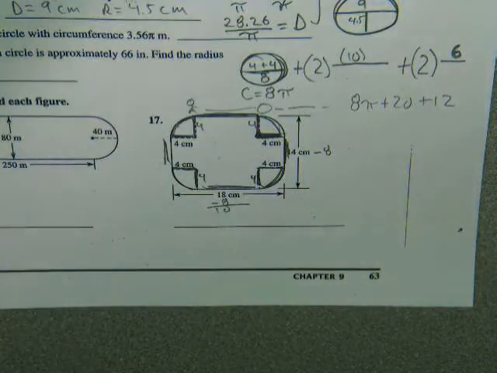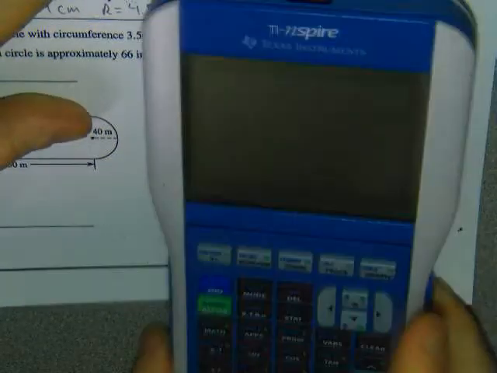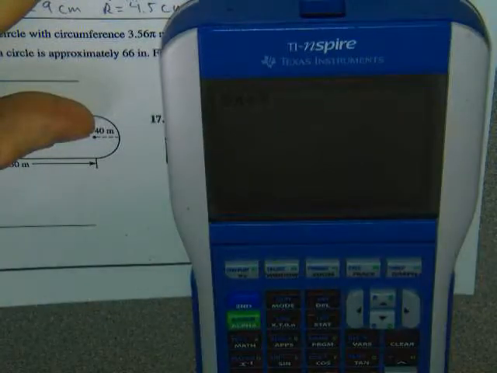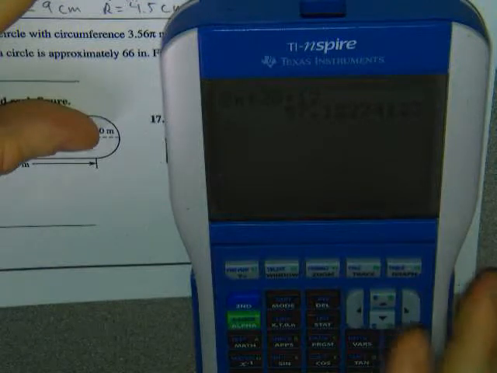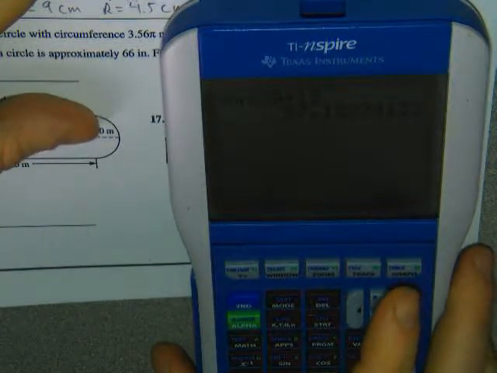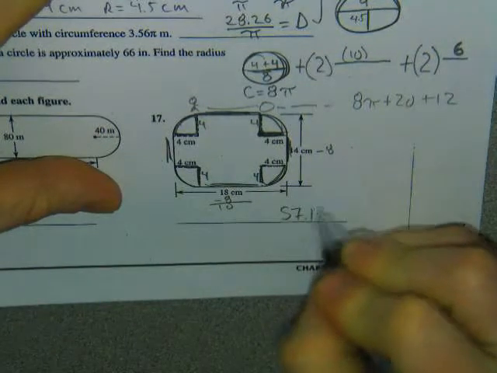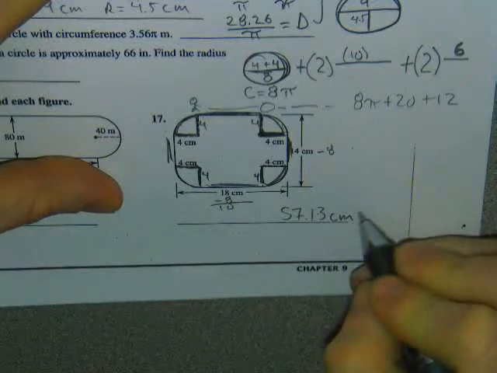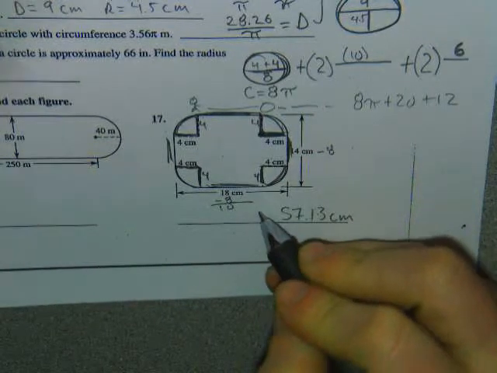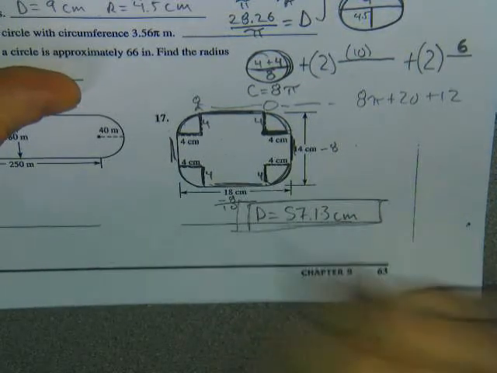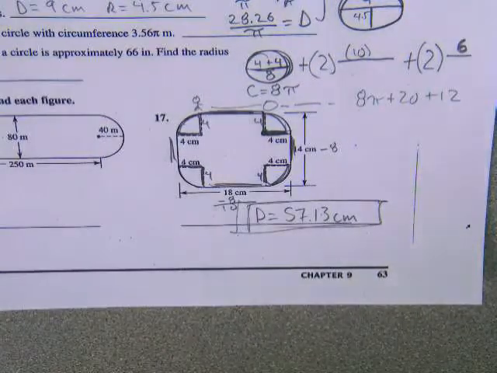You can keep simplifying if you want to. We got 57.13 centimeters, and it's linear, so distance is equal to that. Okay, hopefully that makes sense.